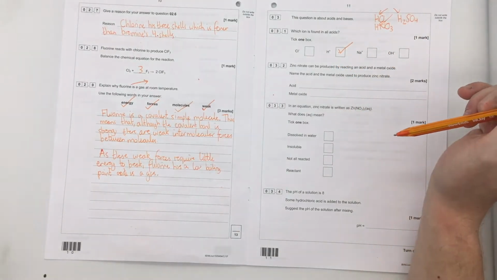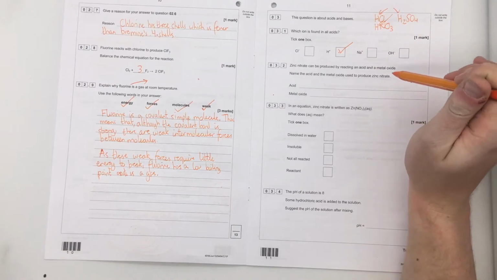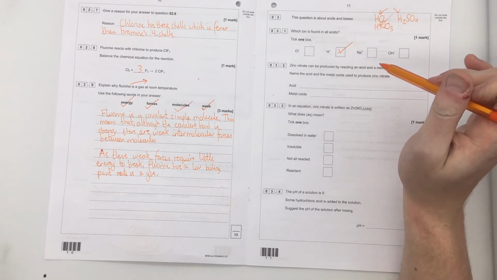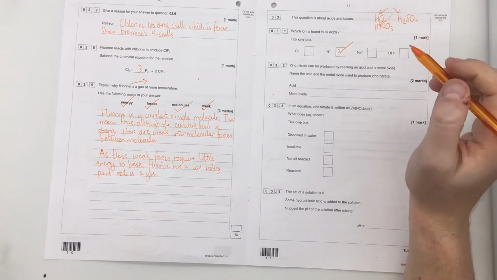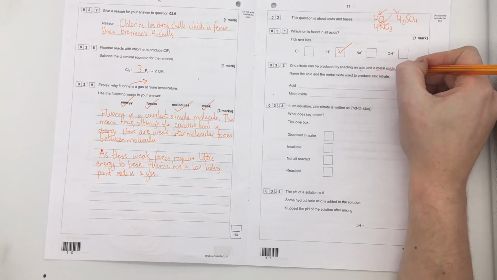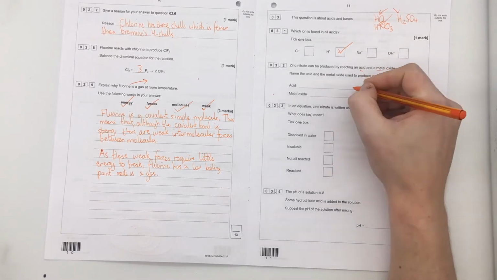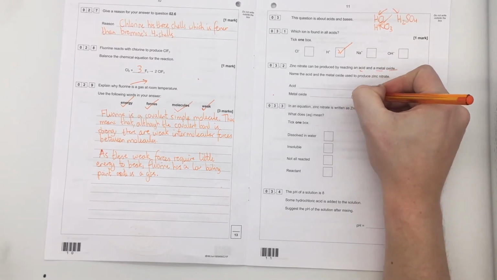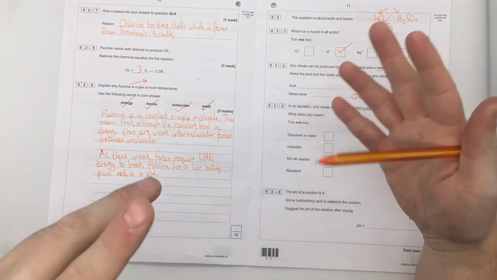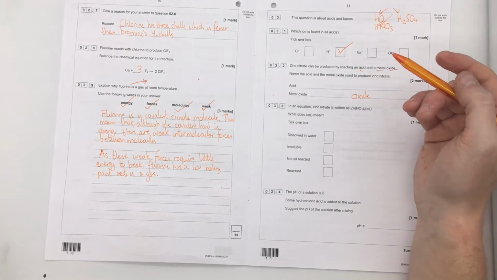Zinc nitrate can be produced by reacting an acid and a metal oxide. Name the acid and the metal oxide used to produce zinc nitrate. Okay, so let's think about this. We've got an acid and a metal oxide. So if I've got a metal oxide, that means that this word must end with oxide. Okay? If I had a metal carbonate, that word would be carbonate.